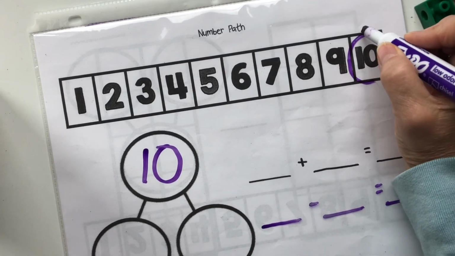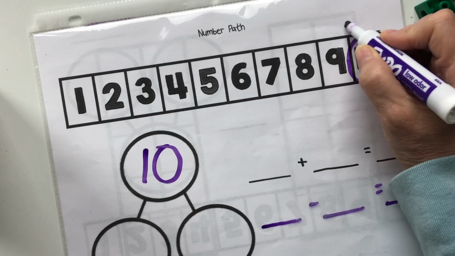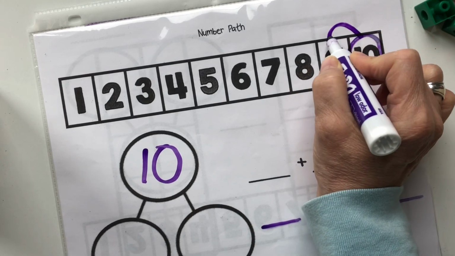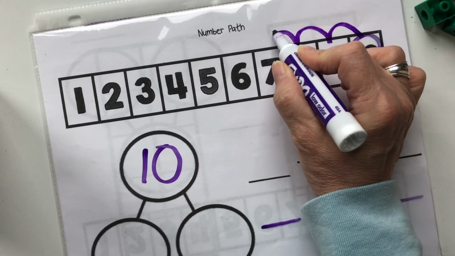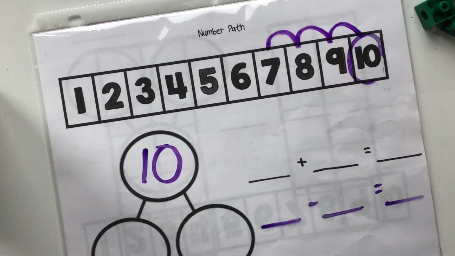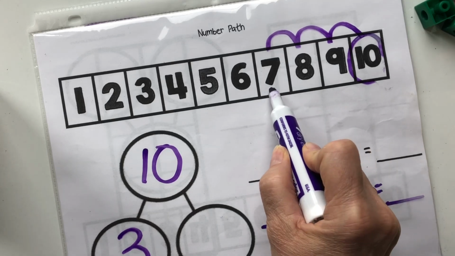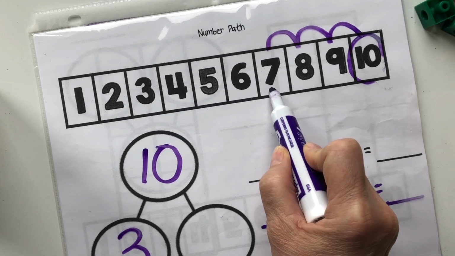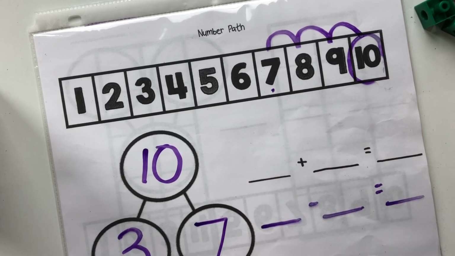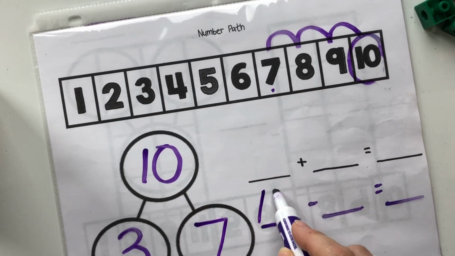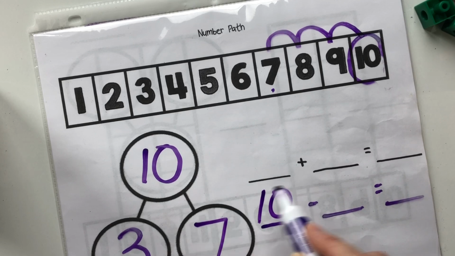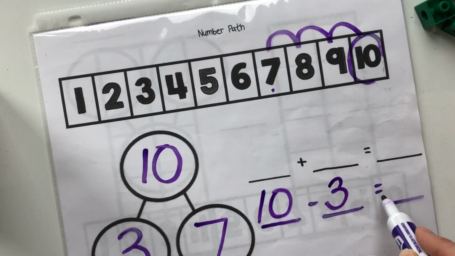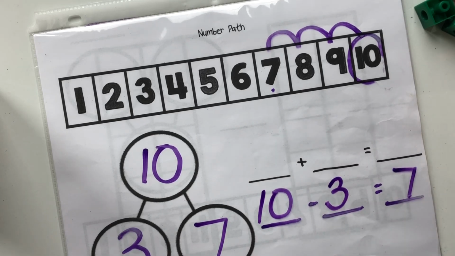So watch what I'm going to do. I'm going to move 3 numbers, 1, 2, 3. Well, how many flew away? There were 3 that flew away. How many are left, boys and girls? 7. That is right. 10 ladybugs take away 3 equals 7.